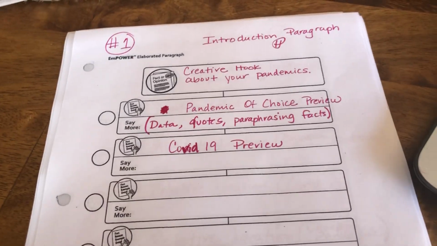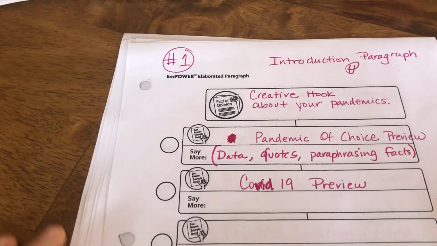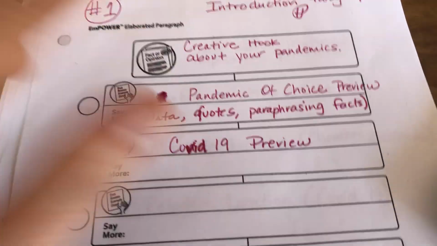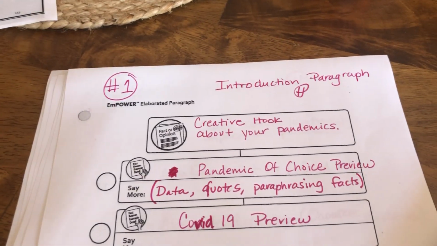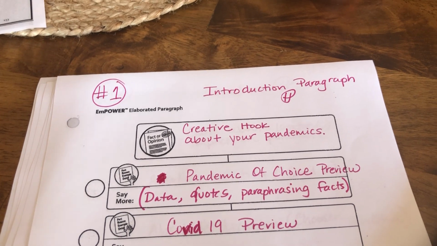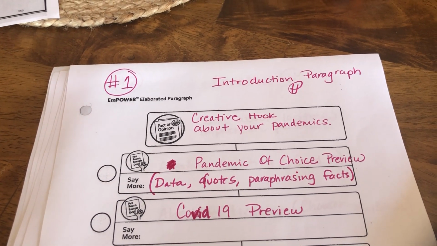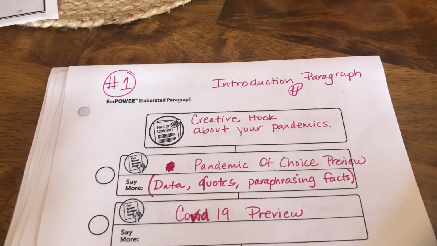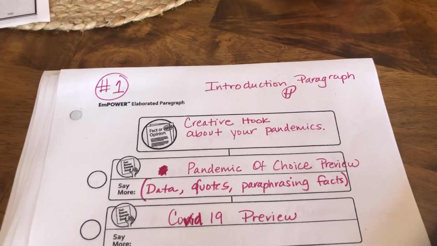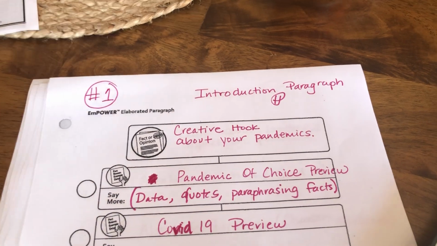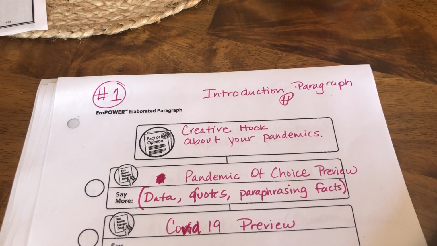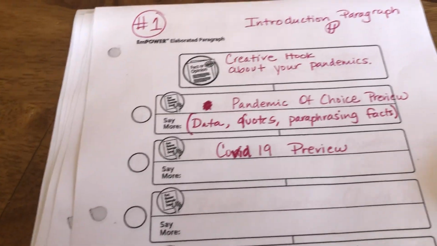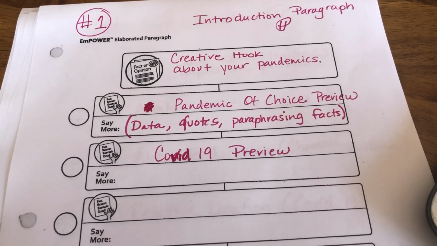So this is my first one, and this is my introductory paragraph. You're going to start with a creative hook about your pandemic. Remember, a hook is something that really interests the reader to read the essay that you wrote. I can post another post for you that shows you some examples of some creative hooks if you need some support there.